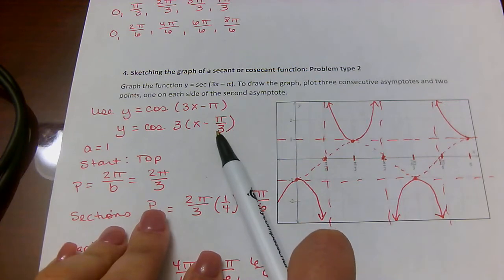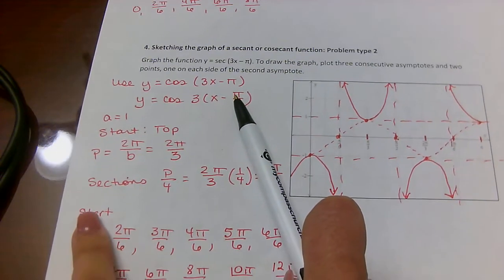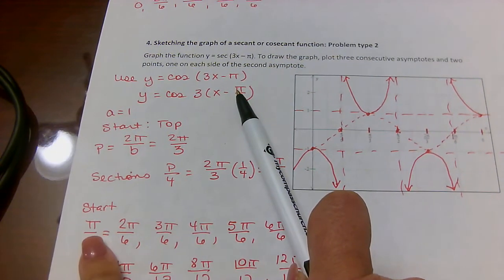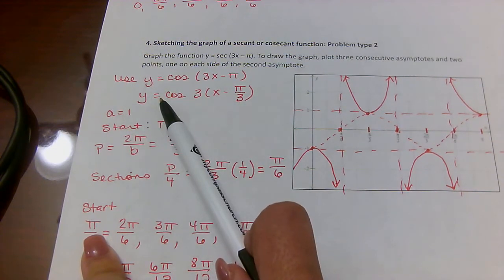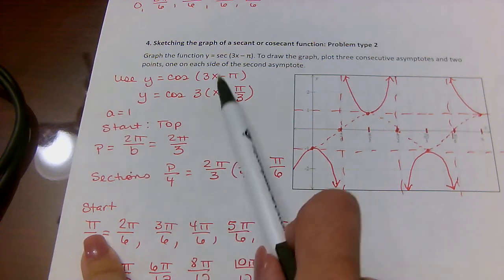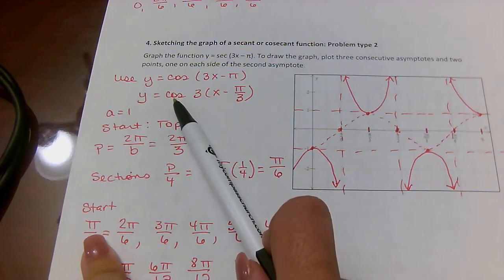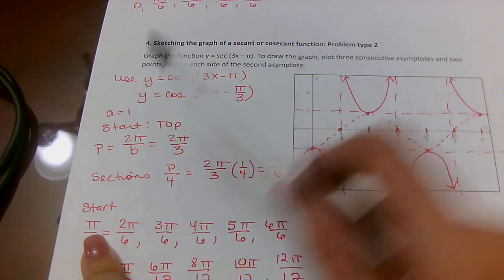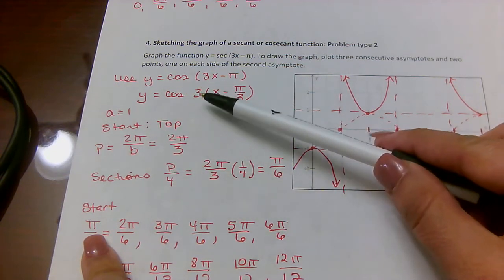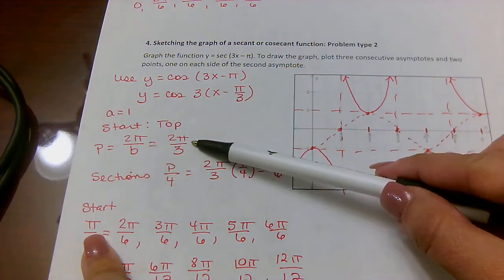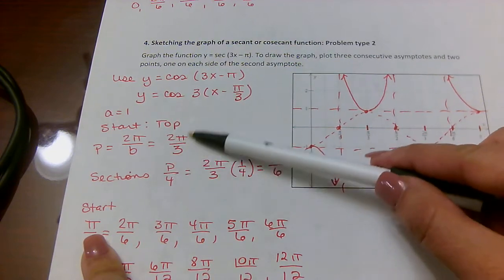Remember, this is going to be our starting point. So our very first number here is our starting point. Okay. A is going to be 1. We're going to start at the top because this is cosine and this is a positive value. The next part right here, B is going to be 3. When I substitute, I get the period of 2 pi over 3.